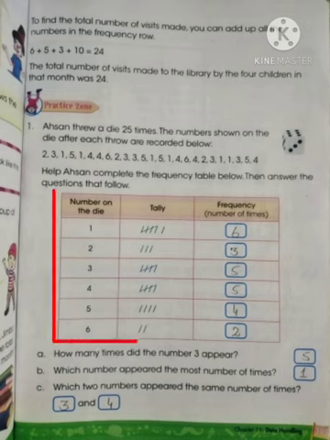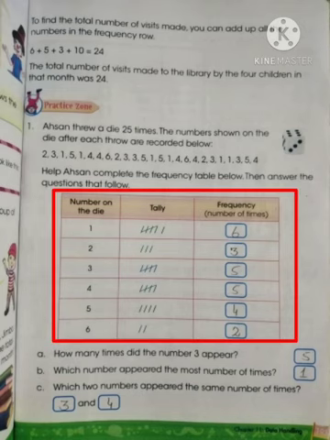So here is the table, which consists of 3 columns. First column is number on the die, second is tally, third is frequency, number of items. So you can clearly see that 1, 2, 3, 4, 5 and 6 are the numbers that repeatedly appear in the given data. That is why these numbers are written in the column numbers on the die, and the tally marks are already drawn. We just need to write the frequency for the numbers on the die.